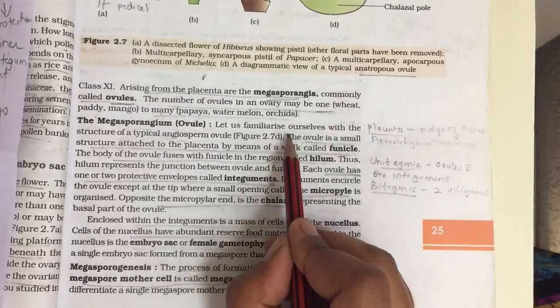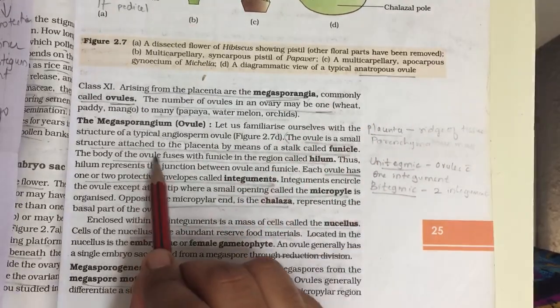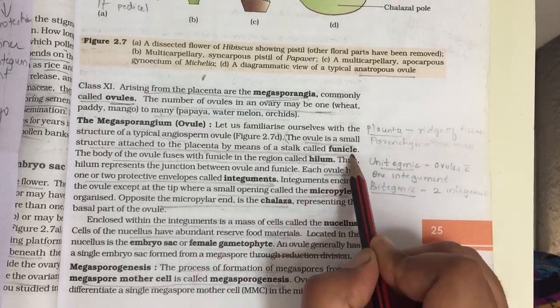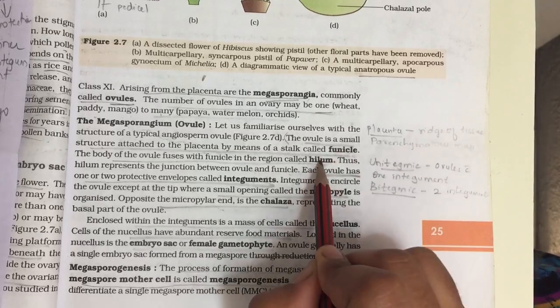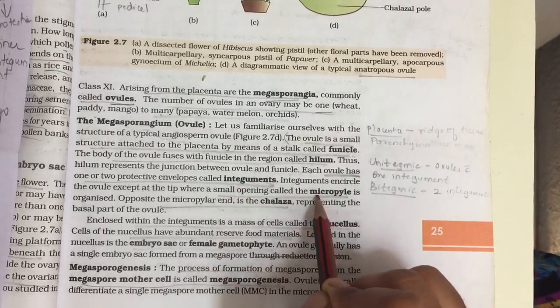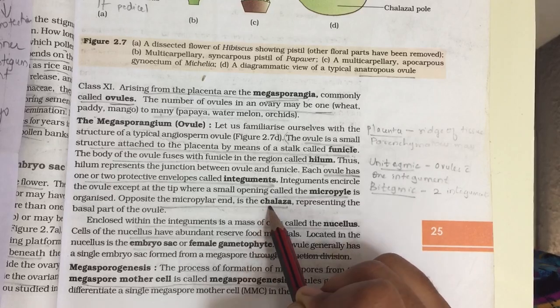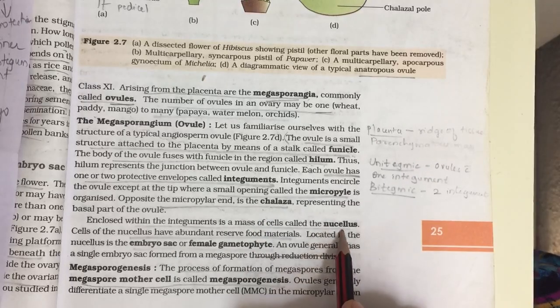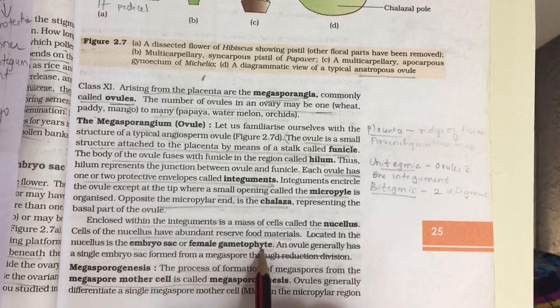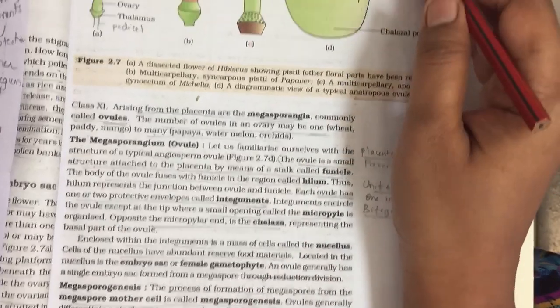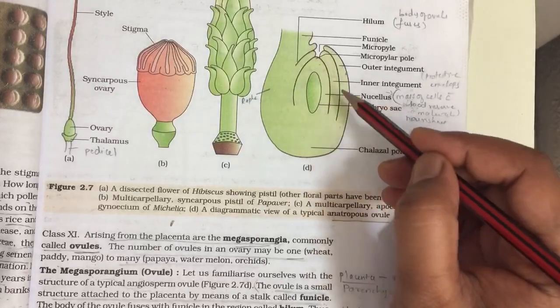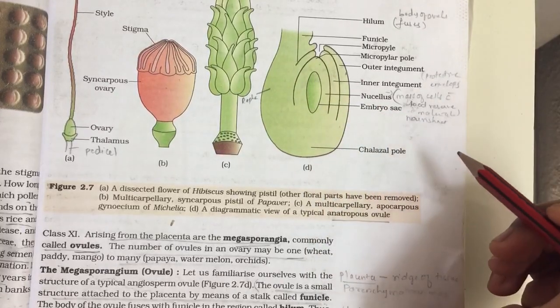For the explanation, you can start from here. The ovule is a small structure attached to the placenta by means of a stalk called the funicle. About the funicle you have, about the hilum you have, integuments, micropyle, chalaza; all that information you have. About the nucellus you have, and one more: located in the nucellus is the embryo sac, or female gametophyte. The center one we said is the embryo sac. It is also called the female gametophyte.